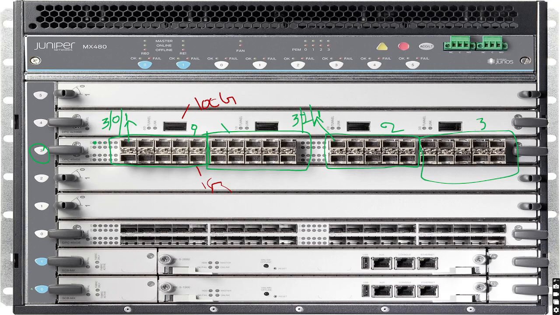Fan, power supply, line cards, SFPs, LED panel. Okay, line cards, SFPs, very good. Fan, line cards. So the line cards, SFPs, SFP modules, fan trays, fan filter, and power modules. So all these are hardware components. Please remember it, everyone.